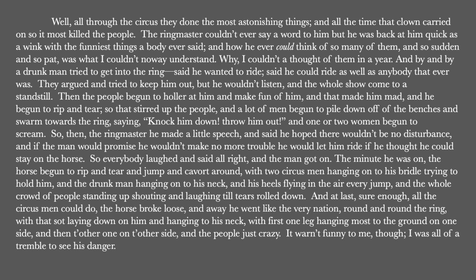The minute he was on, the horse begun to rip and tear and jump and cavort around, with two circus men hanging on to his bridle, trying to hold him, and the drunk man hanging on to his neck, and his heels flying in the air every jump, and the whole crowd of people standing up shouting and laughing till tears rolled down.